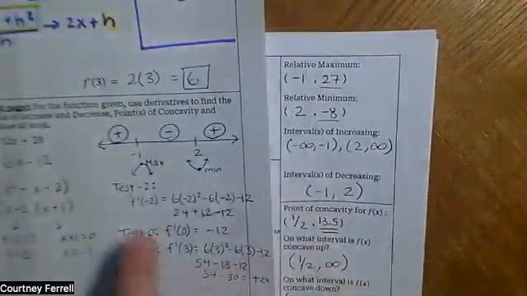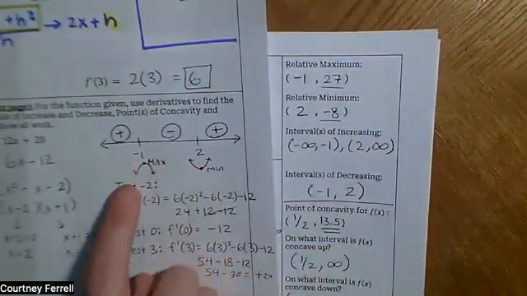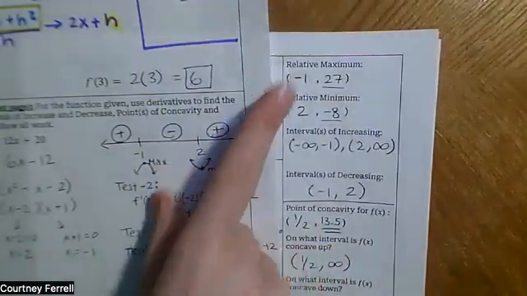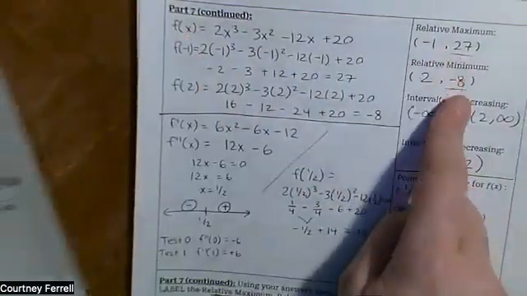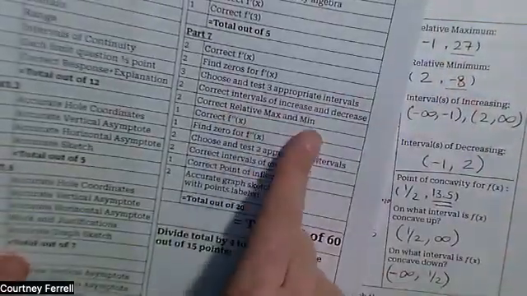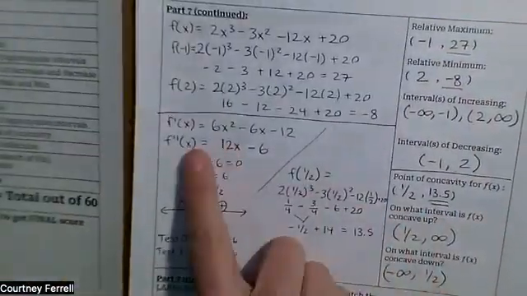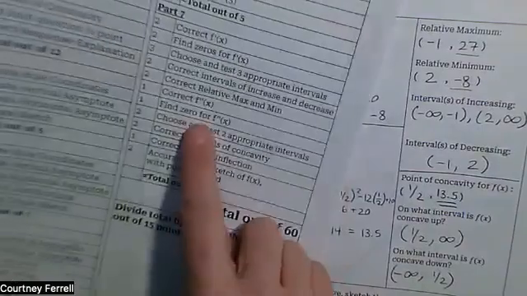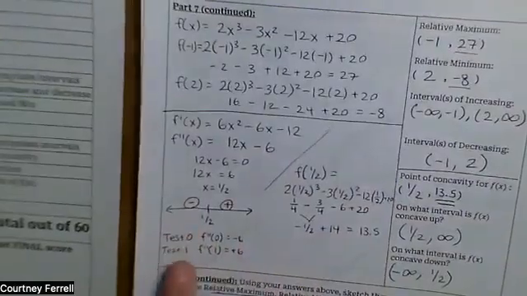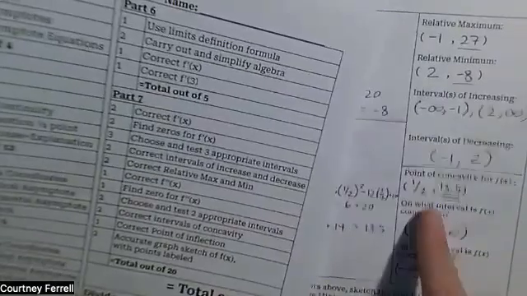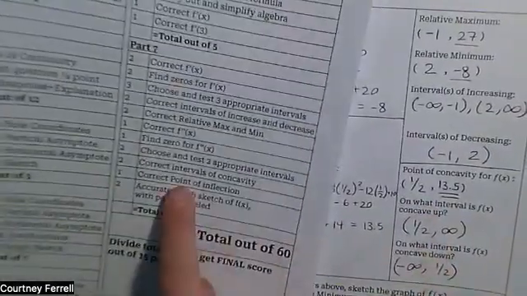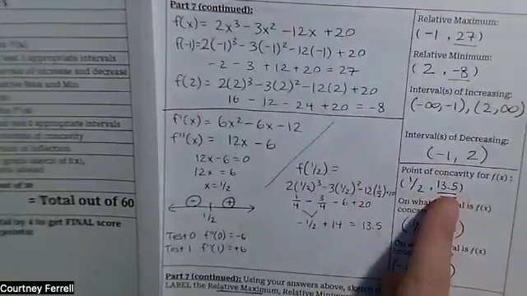Find relative max and min. We figured out if there was a max or min based on this information, put it here, then plugged these x values into the original to get these numbers. Correct max and min. Then found the correct second derivative. Find the 0 for the second derivative. Test 2 intervals. We did that here. Correct intervals of concavity. That's here and here. We knew when it was concave up and concave down. Correct point of inflection. We knew it was at half. We plugged half in to get the y value.